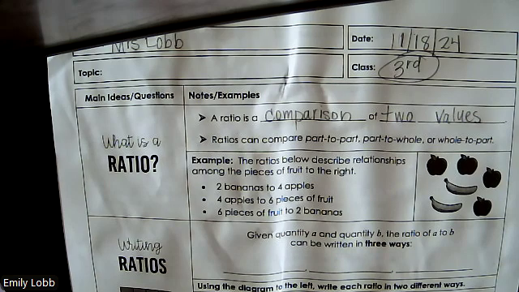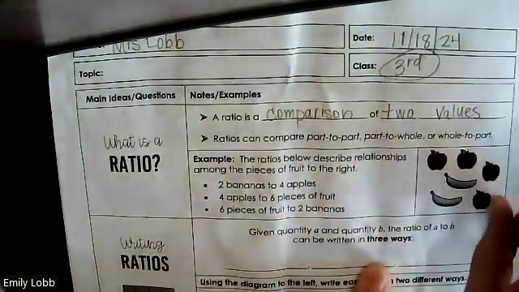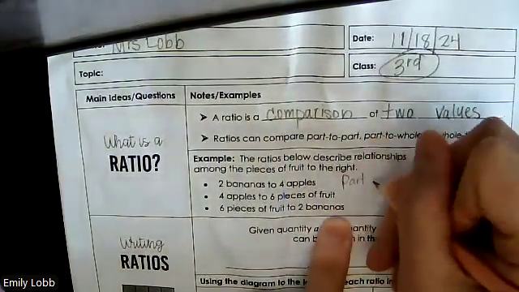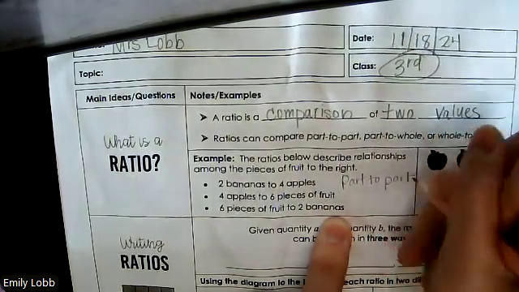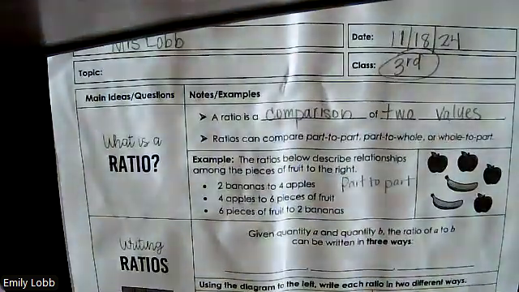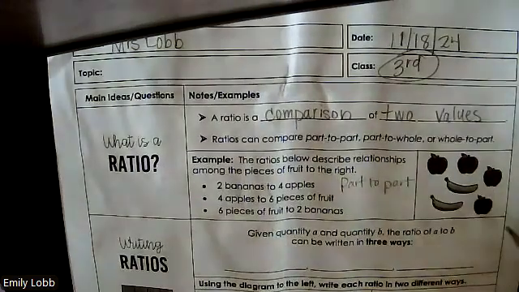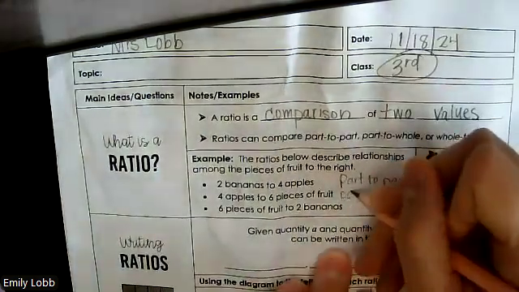They're just written in reverse order, right? So if I said 2 bananas to 4 apples, this would be part to part, right? If I said 4 apples to 6 pieces of fruit, that would be part to what?